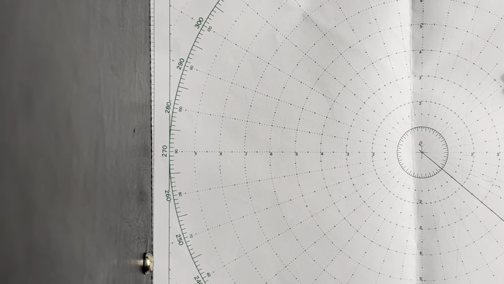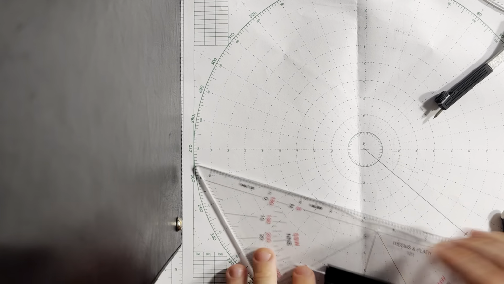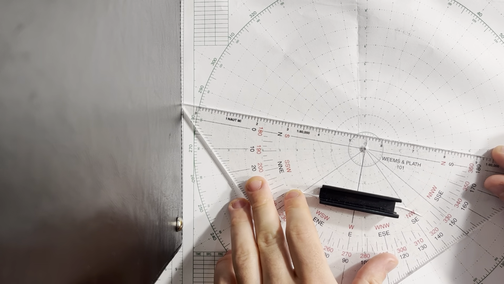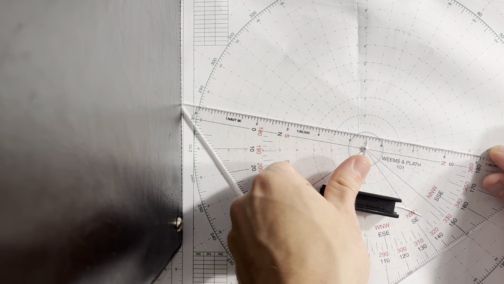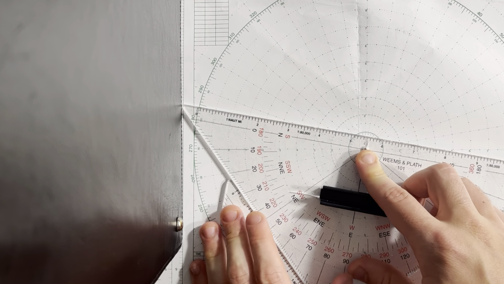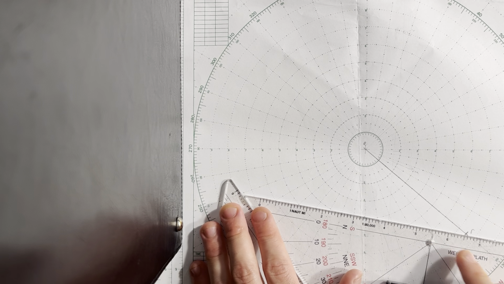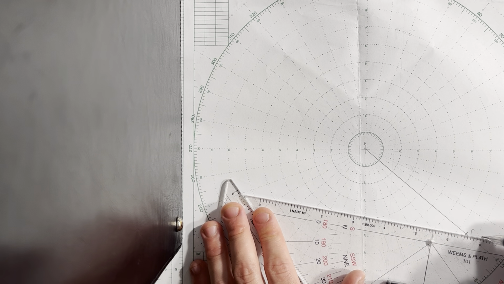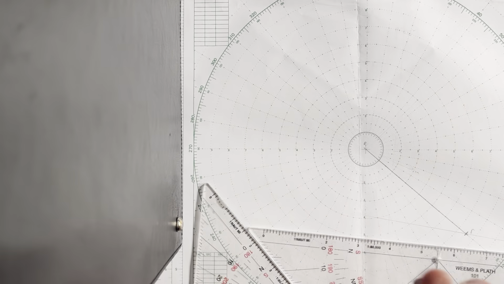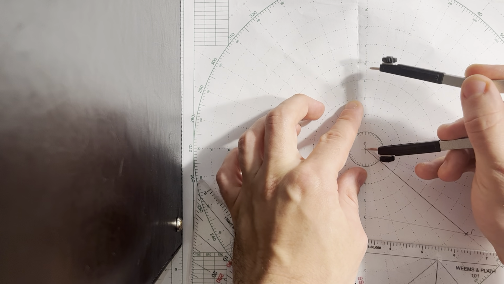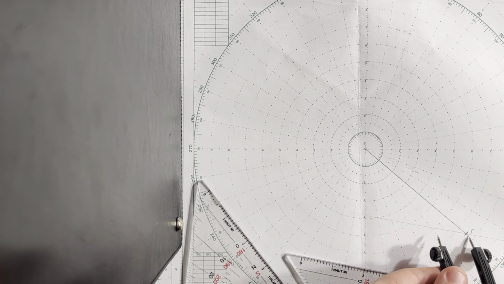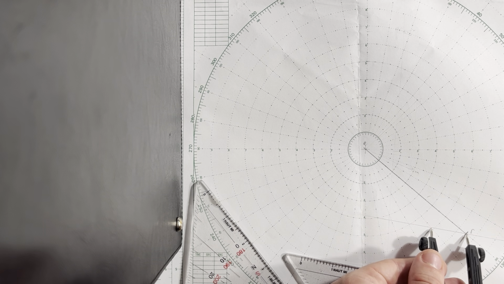So how we could do that, we would do our direction first. Right there. Slide it down. Draw that line out. Then we would measure out 2 nautical miles. Place it along it. Right there.